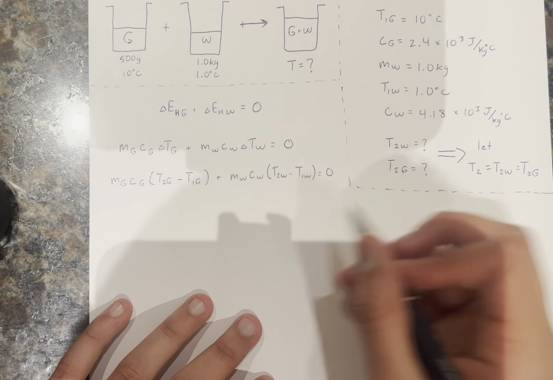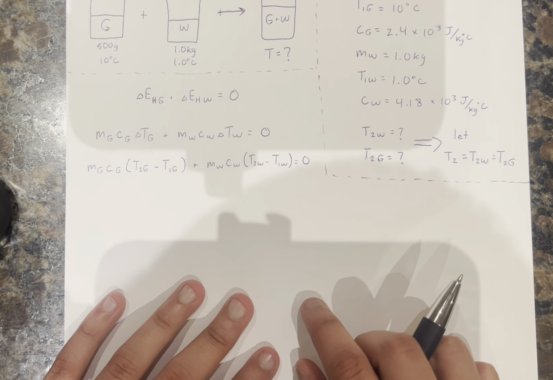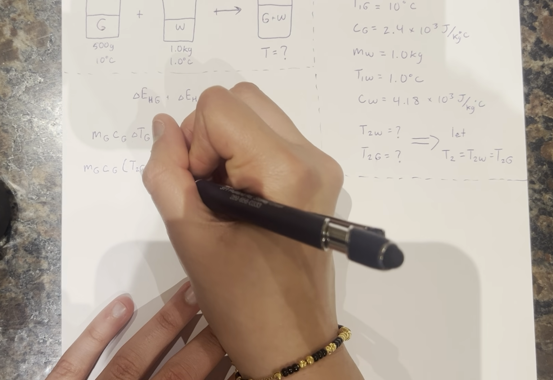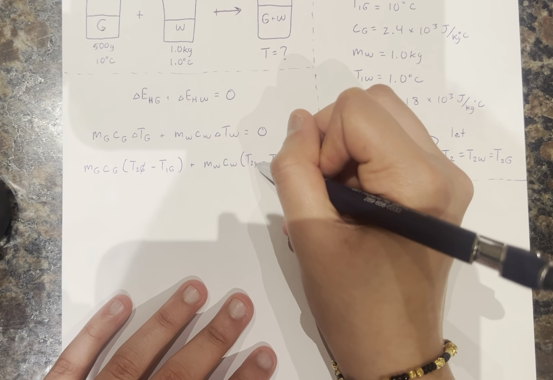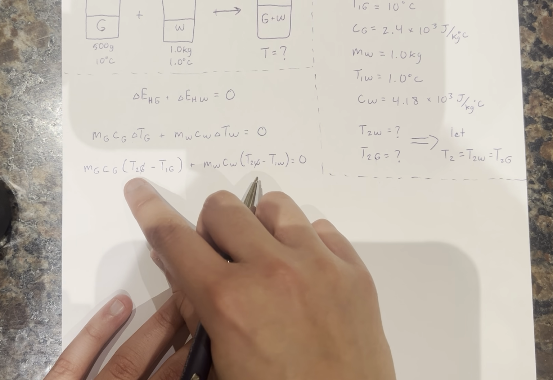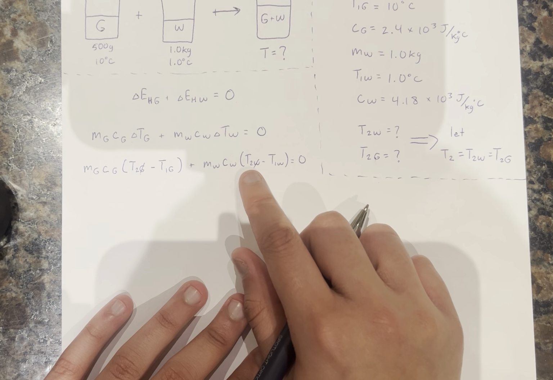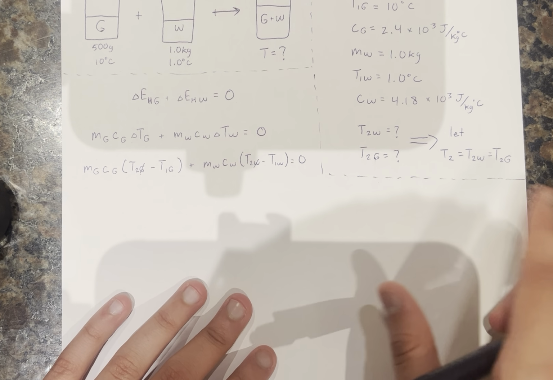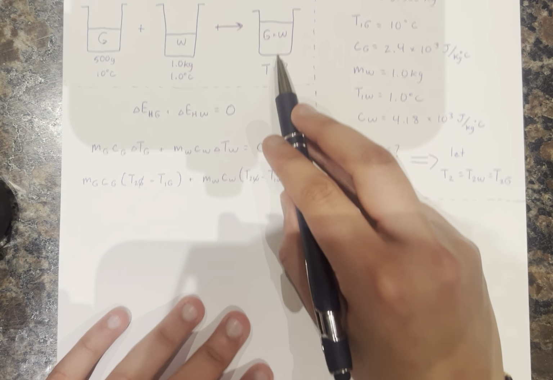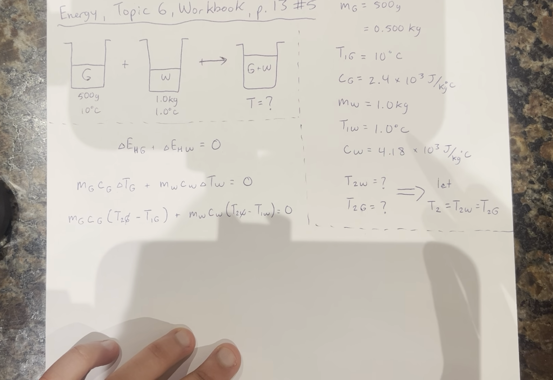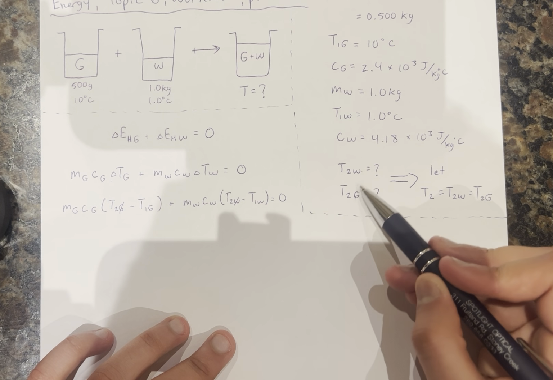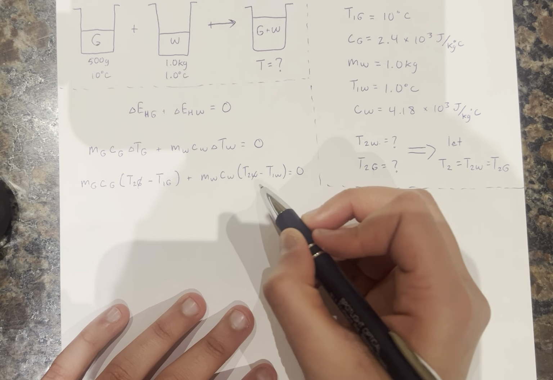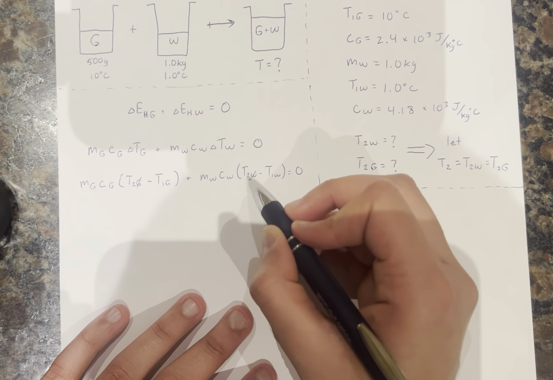So now, because of what we stated over here, we can essentially cancel out these two here, and now it just becomes T2, and it's not specified T2 glycerin or T2 water. And this makes sense because when both the glycerin and water are mixed, they're going to be at the same temperature. So there's no reason to really have this specification here.